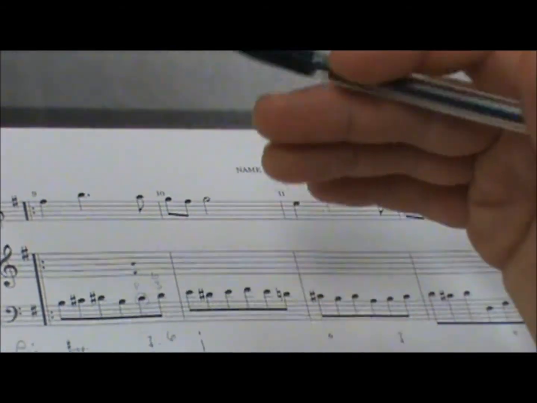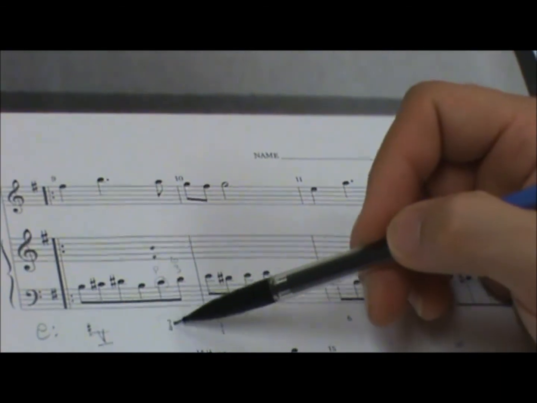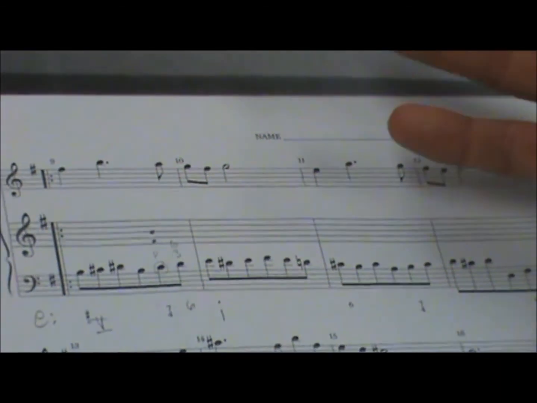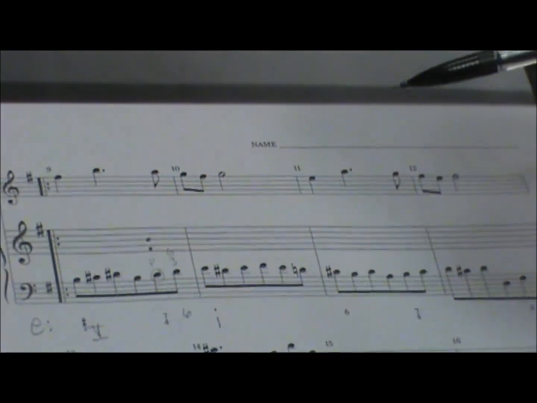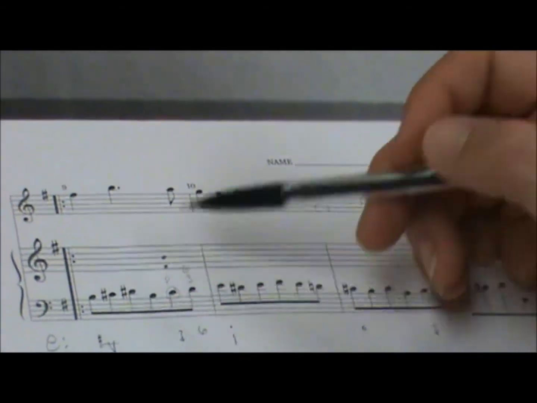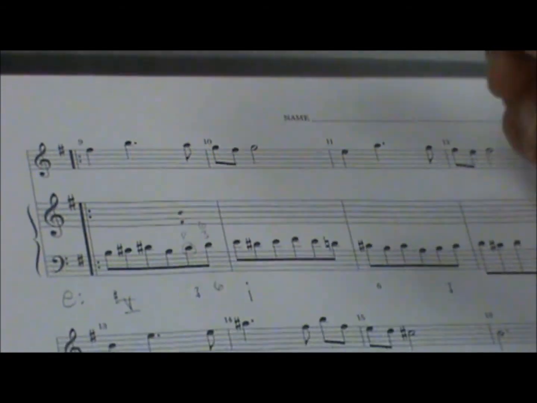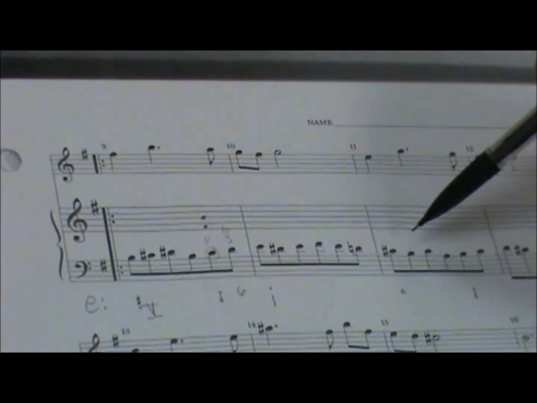But the nice thing is, figures are so literal. If you just follow them and say, okay, these are intervals above the bass, that's what figures are, you can realize it without any trouble, just like I did here. All right, moving on, let's look at this accidental.